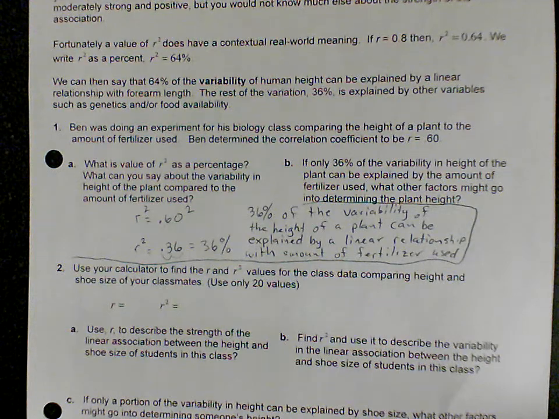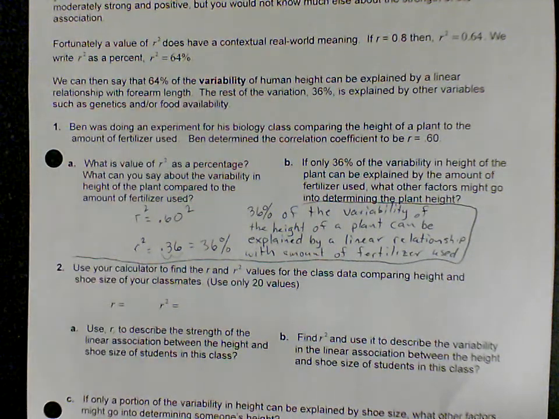All right, so I wrote, like I said, I pretty much just copied the sentence up there. 36% of the variability of the height of a plant can be explained by a linear relationship with the amount of fertilizer used. So about 36% of the reason why a plant grows and the height of a plant is because of how much fertilizer is used. So question B, if only 36% of the variability in height of a plant can be explained by the amount of fertilizer, what other factors might go into determining the plant height?